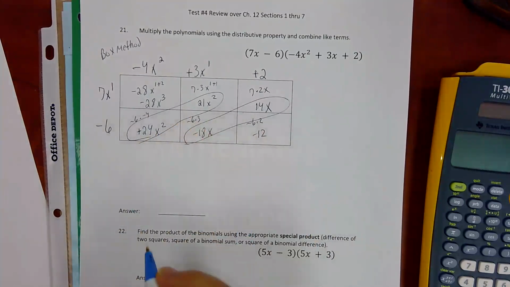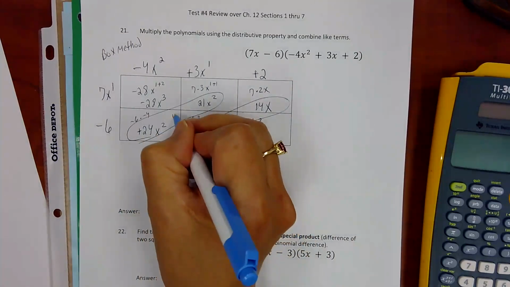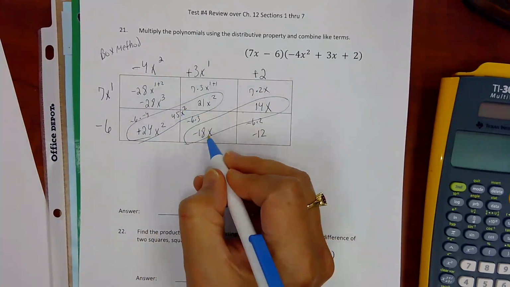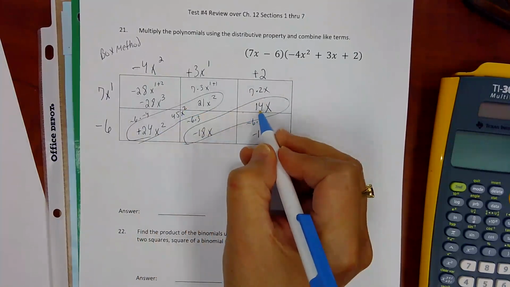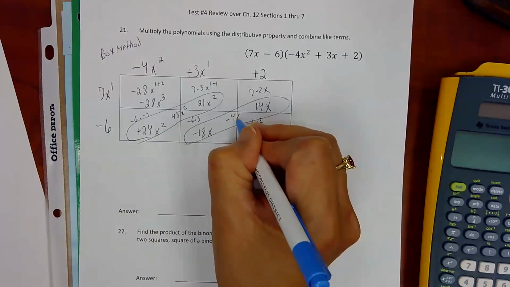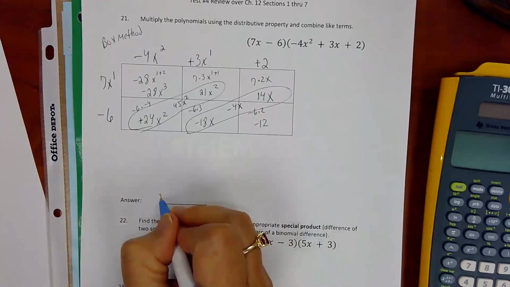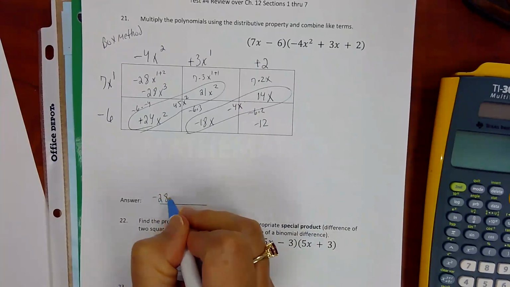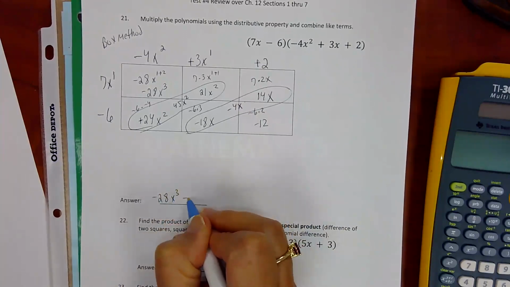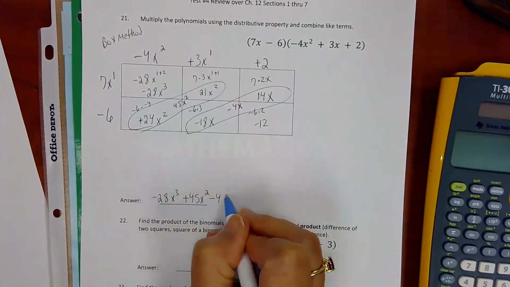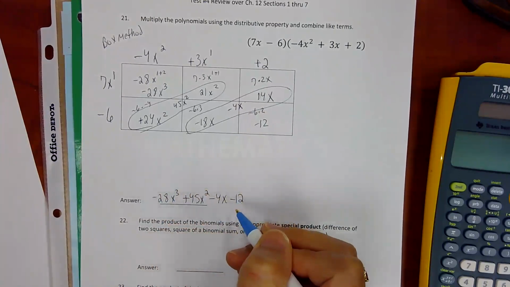That's 45x squared. And then -18 plus 14, and you can use your calculator for that, but that's -4x. So then it looks like you have -28x cubed plus 45x squared minus 4x minus 12.